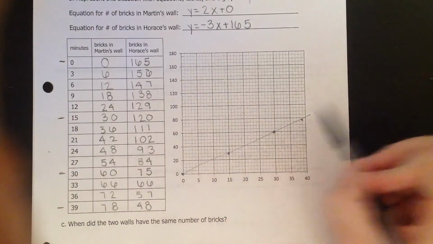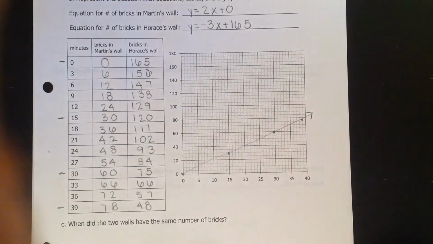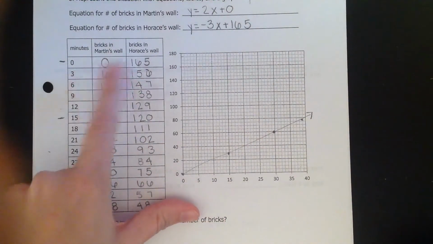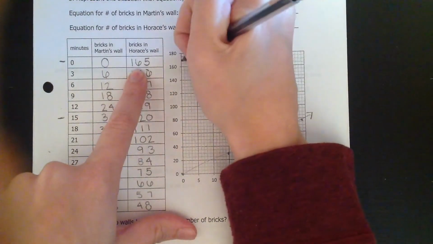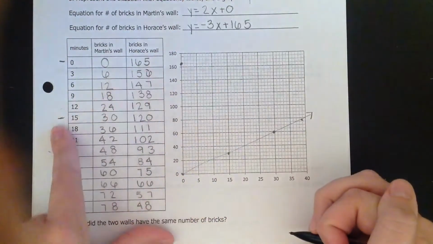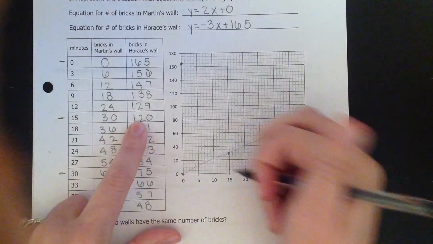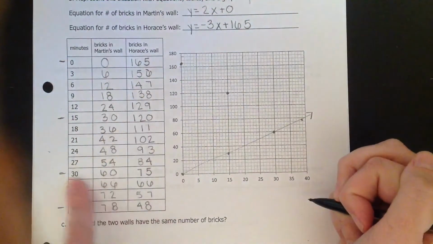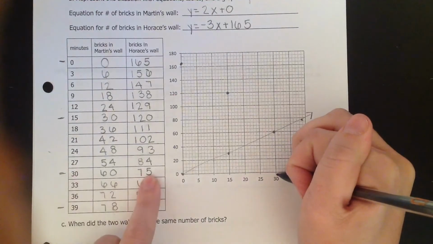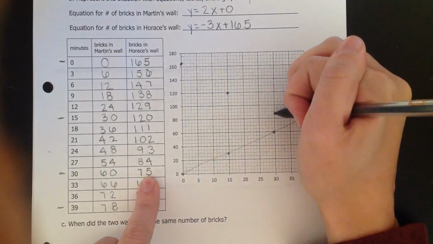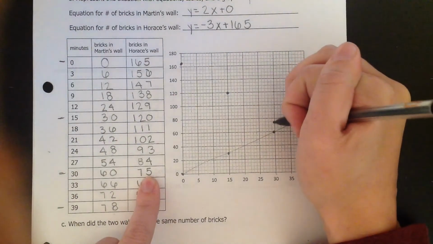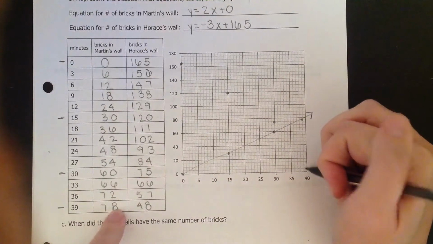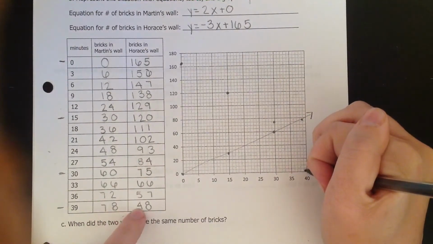So go ahead and draw your line. Make sure you put an arrow at the end. And now we can do Horace. So at 0 minutes, Horace had 165. At 15 minutes, Horace had 120. At 30 minutes, he had 75. And at 39 minutes, he had 48.